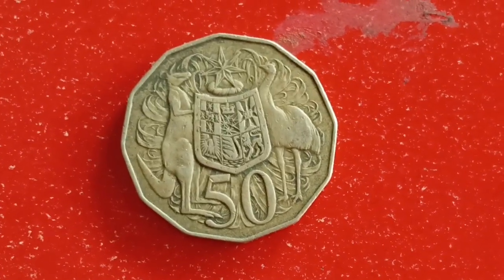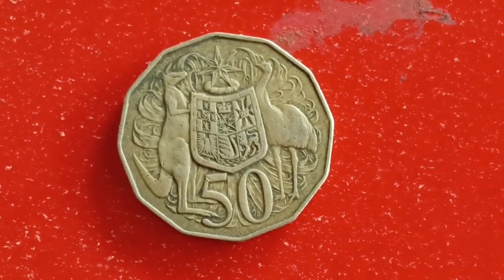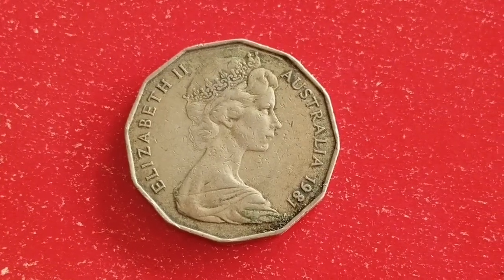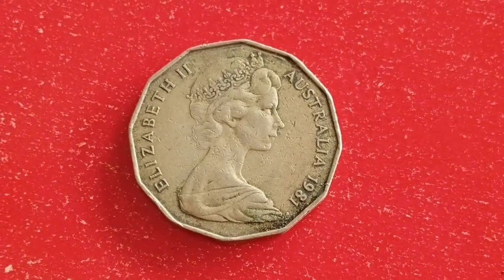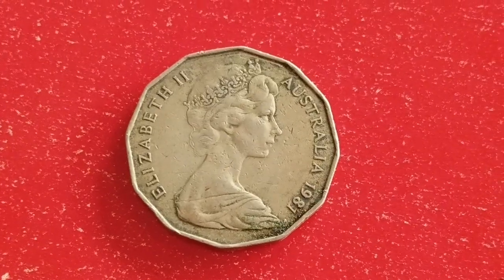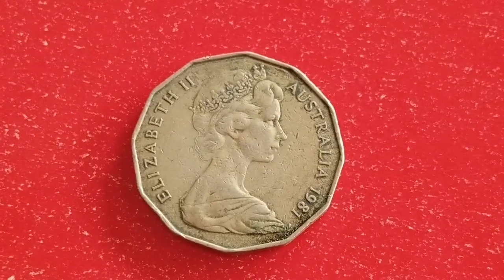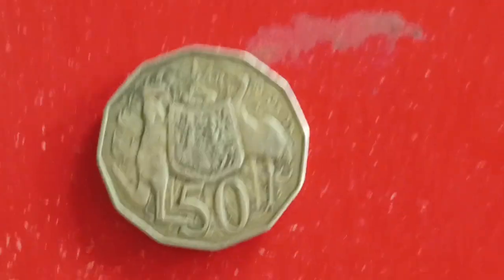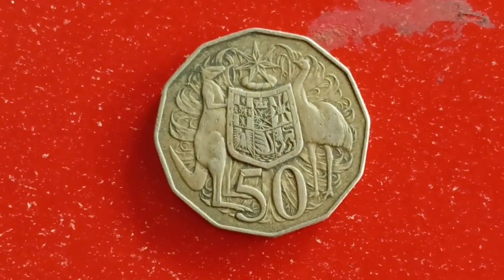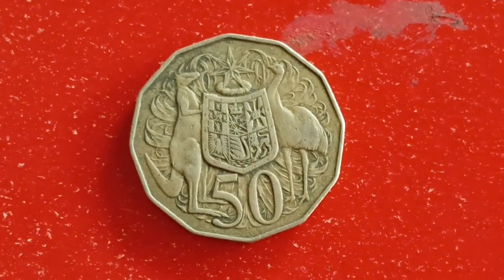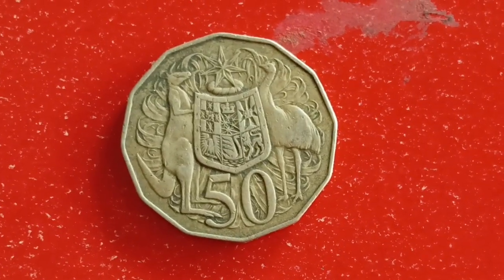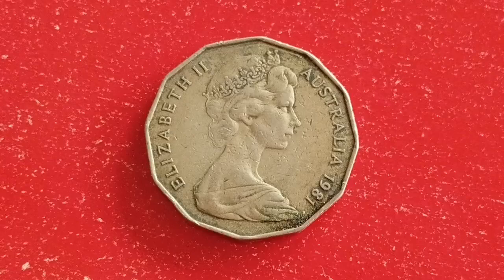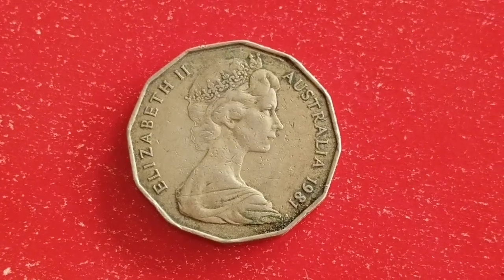The history of the Australian 50-cent coin is closely connected to the introduction of decimal currency in Australia, which began in 1966. Before that time Australia used pounds, shillings and pence, and the change to decimal currency marked a major shift in the nation's financial system. The 50-cent coin was introduced as part of this new system and was originally struck in a round shape made of silver. However, rising silver prices soon made that version impractical for circulation, which led to the decision to change both the shape and metal composition.